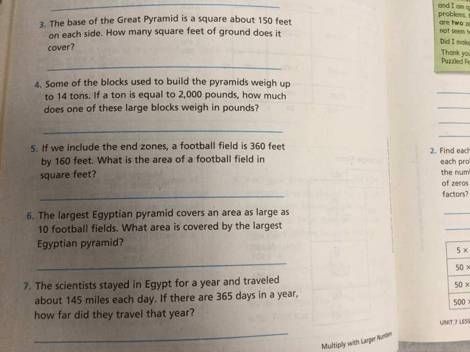All right. See here for number 3, we wanted to multiply 150 times 150, and we got 22,500 feet squared. 150 on one side by the 150 on the other side. That's the area of the base.